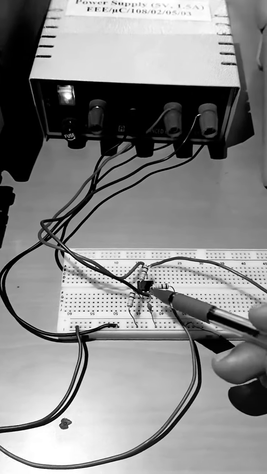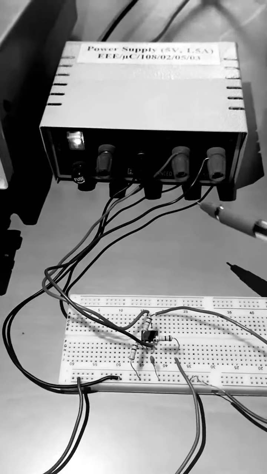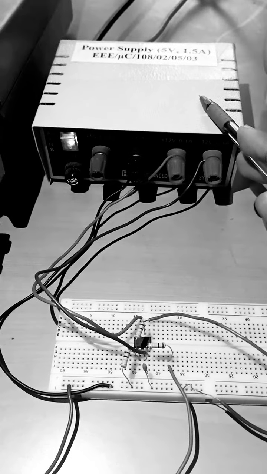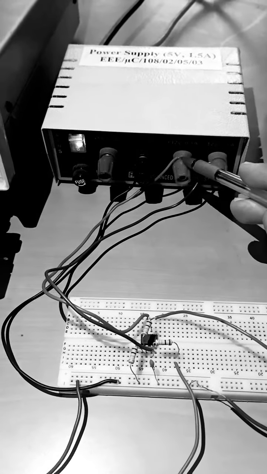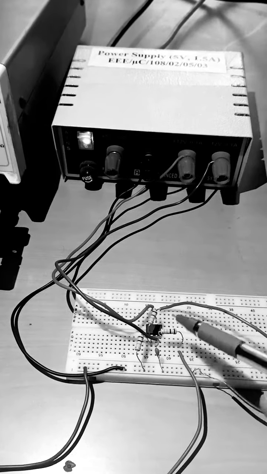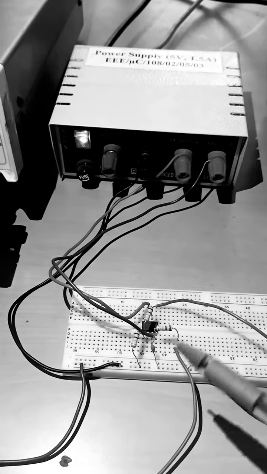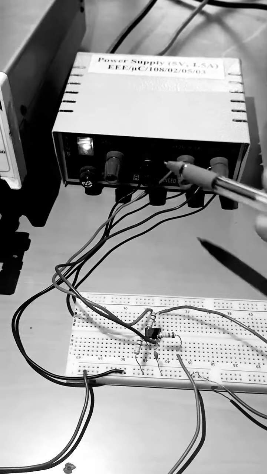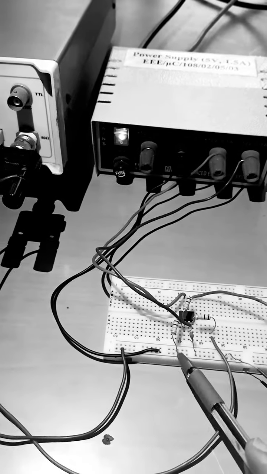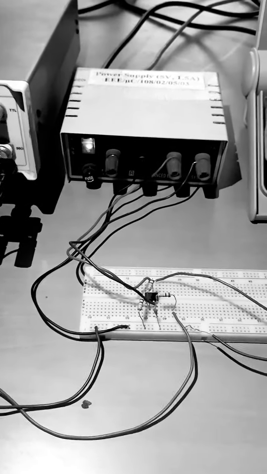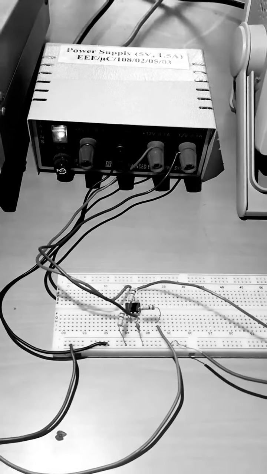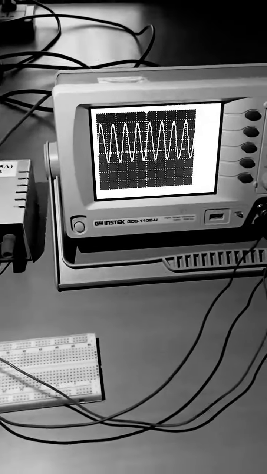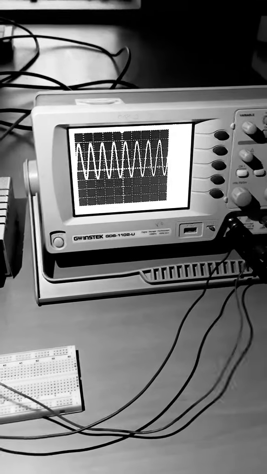For biasing the operational amplifier, we are making use of a dual power supply. A positive 12 volt is applied to pin number 7, negative 12 volt is given to pin number 4, and common is given at the ground of the breadboard. At pin number 6 we have connected the DSO, or you can use the CRO.